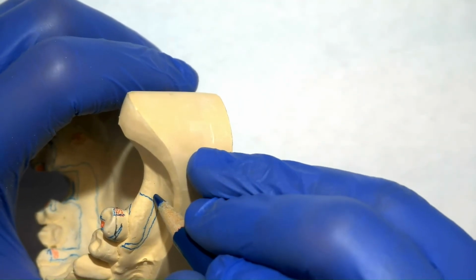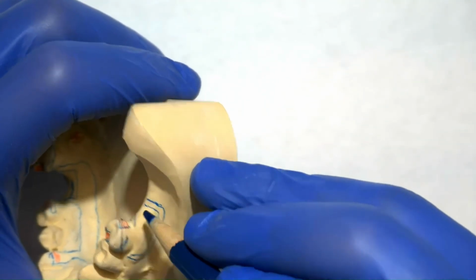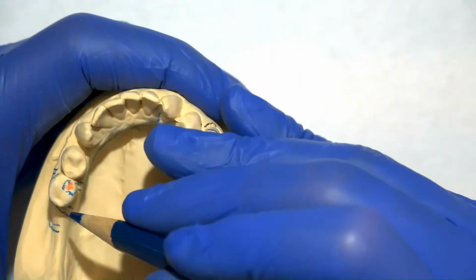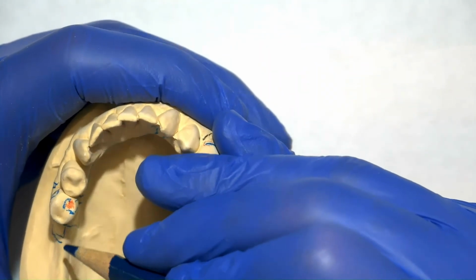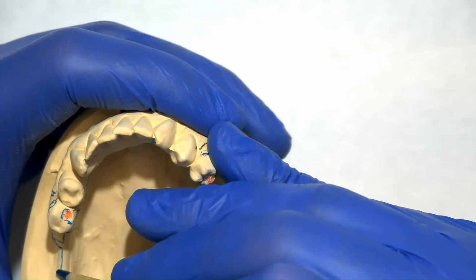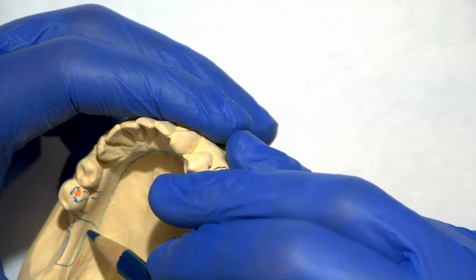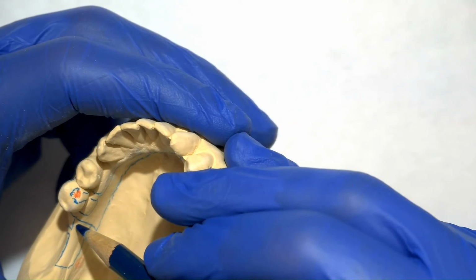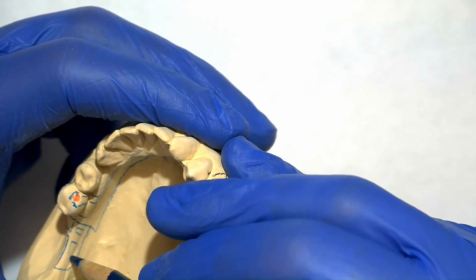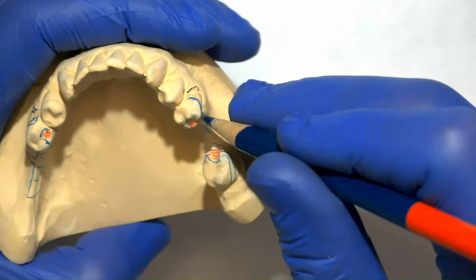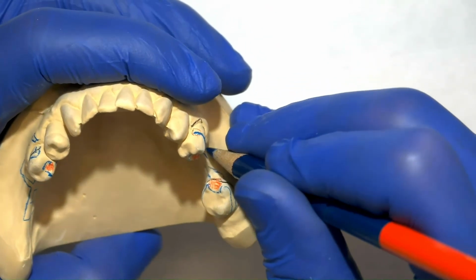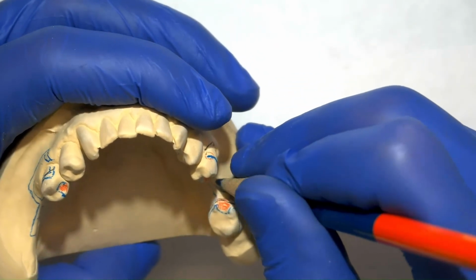Now that we're done with the origin of the modified T, we're going to go ahead and start drawing the lattice. One side of the origin is going to connect to the guide plate here, and the other side is going to go along the crest up until we start to slope upwards with the retromolar pad, and then we're going to turn around and go back towards the finish line, leaving a little edge there free from the finish line just so that we can join it with the denture base later.